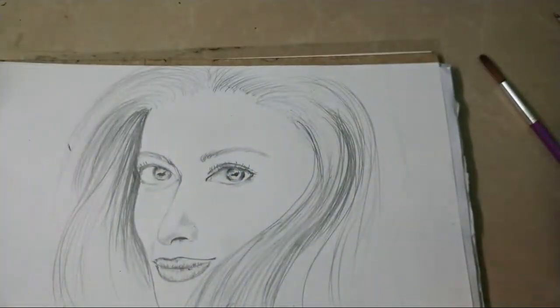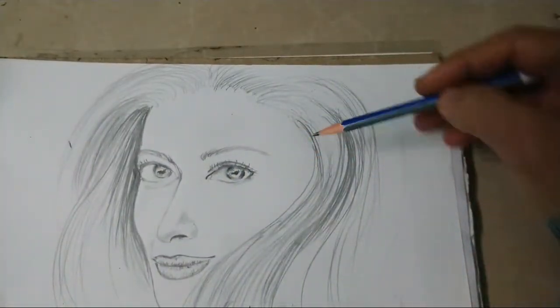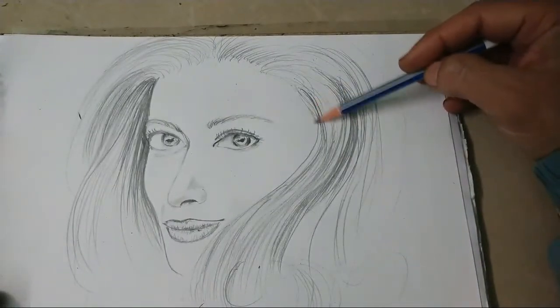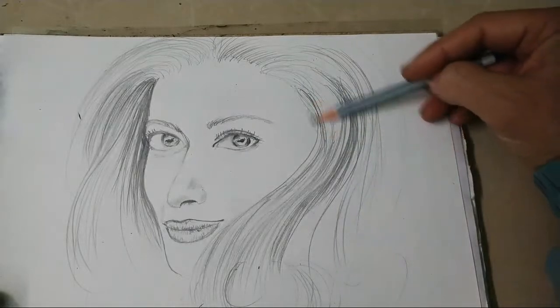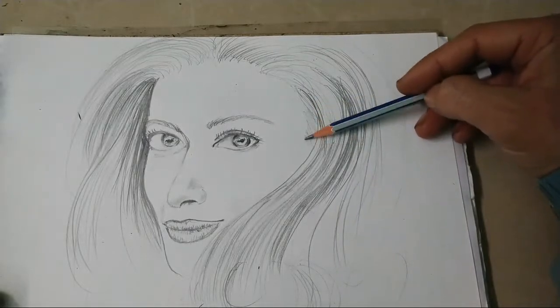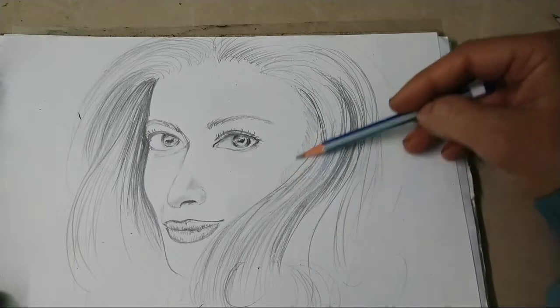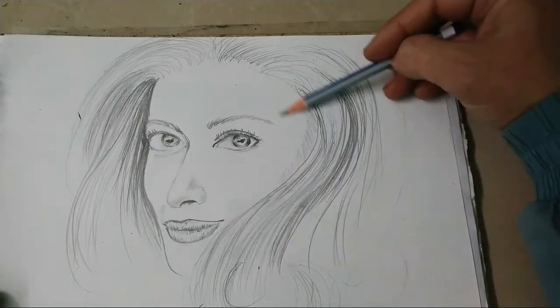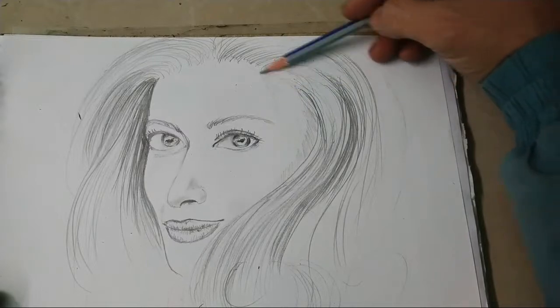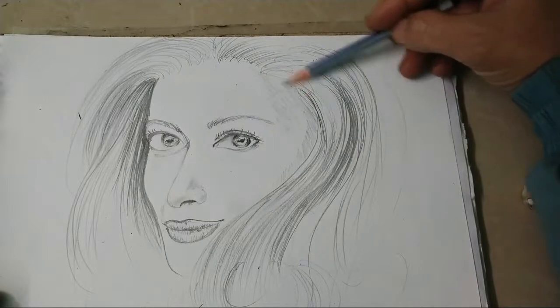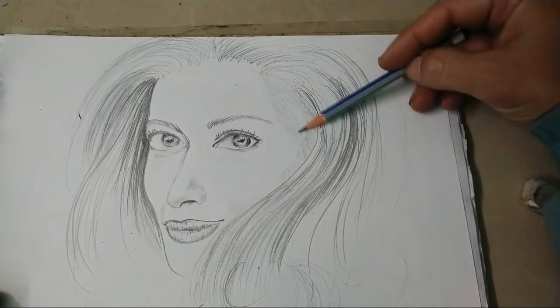Now to give shade to the face, on this outer part, you will just move a flat pencil and move it in one angle like I am doing it. Apply a light shade of pencil.